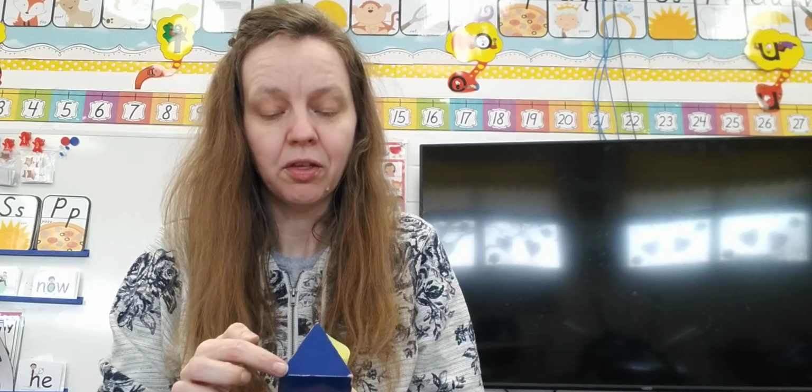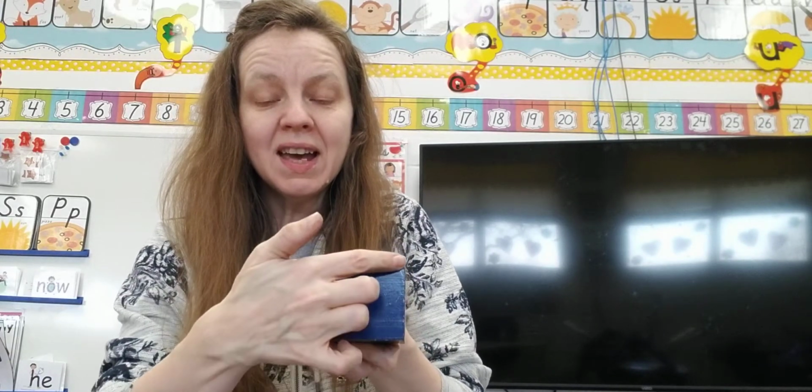Hi friends, in math this week we're going to be talking all about shapes, and we've learned a lot of shapes. So we learned that a shape with 4 equal sides is called a square, and a shape that's round with no sides is called a circle, and a shape with 3 sides and 3 points is a triangle, and a shape with 4 sides and 4 points is a rectangle.